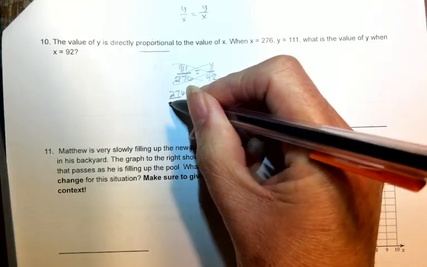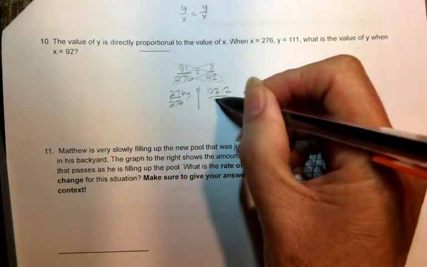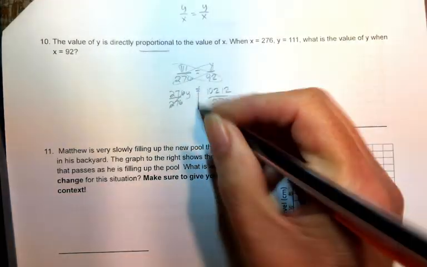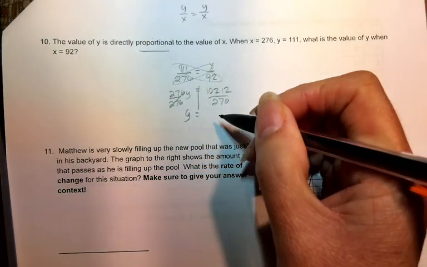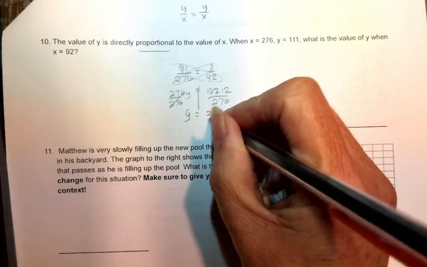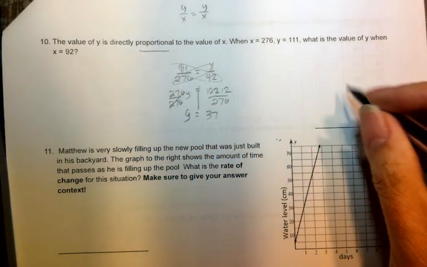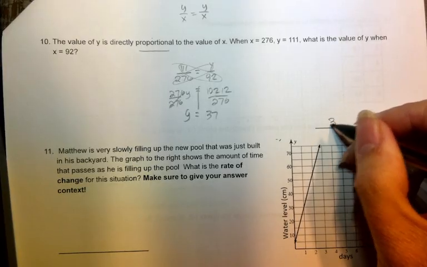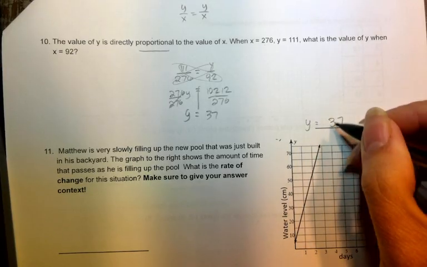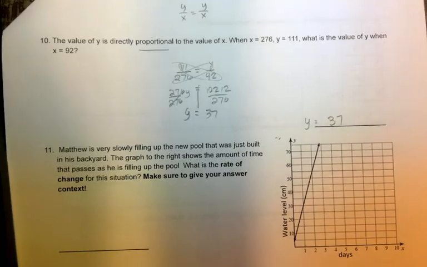So we're going to divide both sides by 276. Then you have single y or 1y, and that's going to be 37. So the y value is 37. That's not an equation, that's just a y value. Okay.